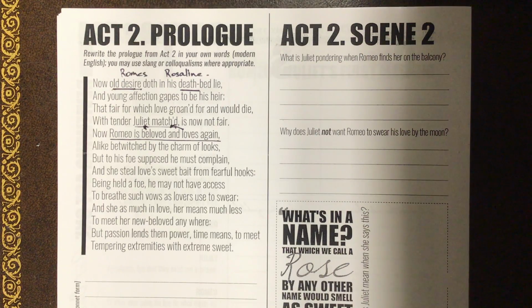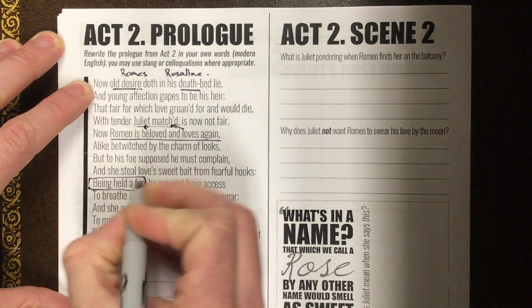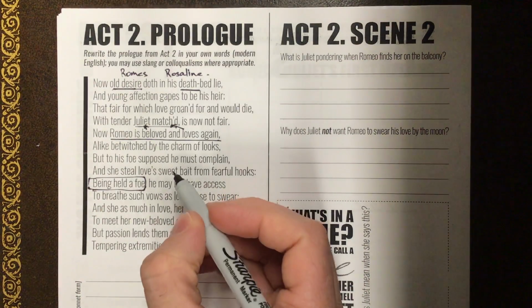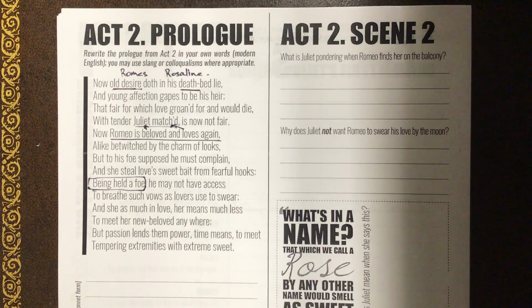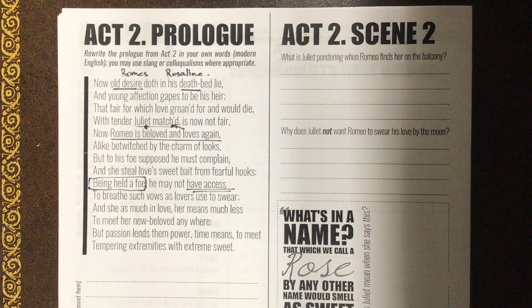But they're going to have some difficulties, right? Because they are held a foe, which basically means that they are enemies of each other. His dad doesn't like her family. Her dad doesn't like his family. They're not allowed to meet with each other, talk with each other, spend time together.